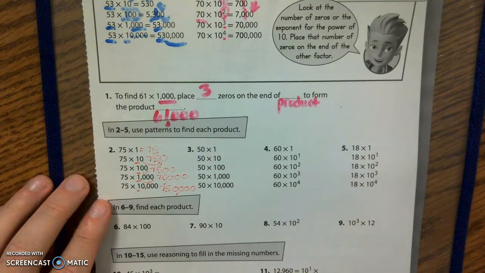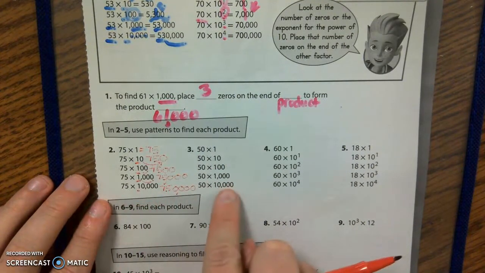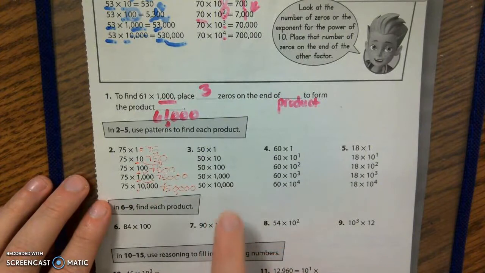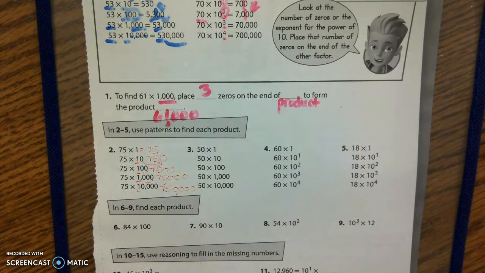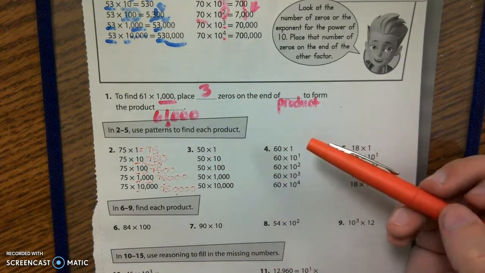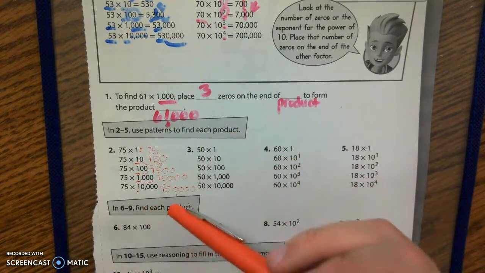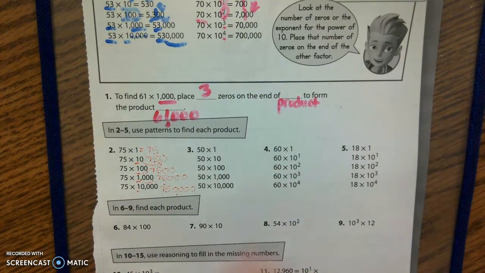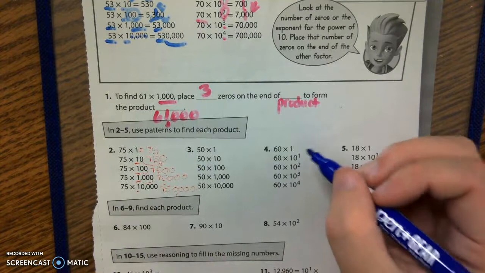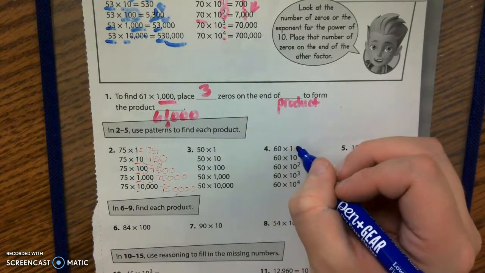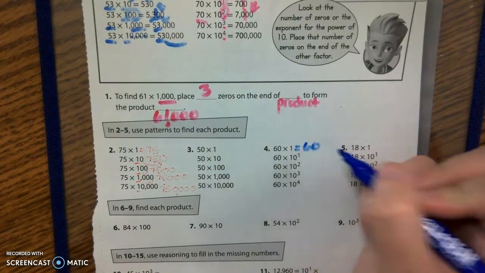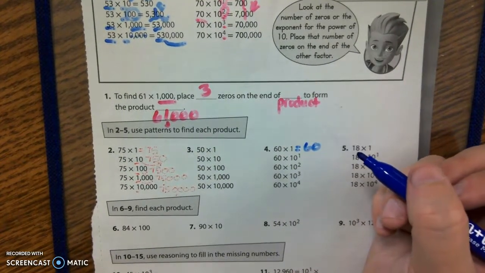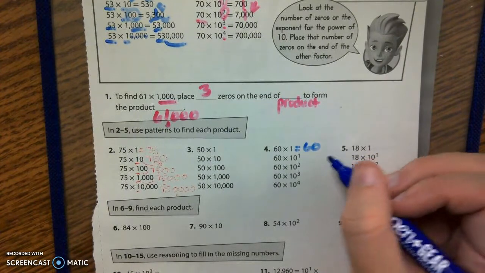Okay, so this one you would solve just like number 3. So if you want to, during this recording, pause the video and copy down number 3, you can do that one on your own to see if you can get the correct answer. But let's look at number 4. Okay, so this one uses powers of 10. Well, 60 times 1, we know is going to be 60, because anything times 1 is itself, so that's going to be 60.